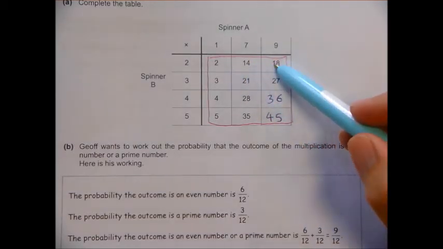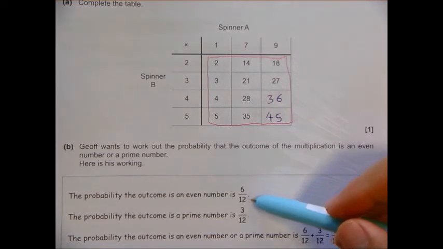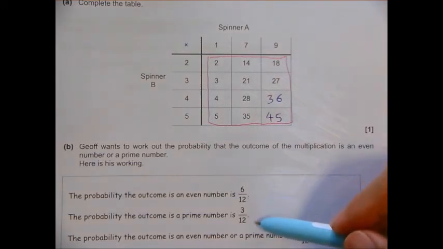1, 2, 3, 4, 5, 6. So yeah, that's correct. The probability the outcome is even is 6 over 12. The probability the outcome is prime is 3 over 12.